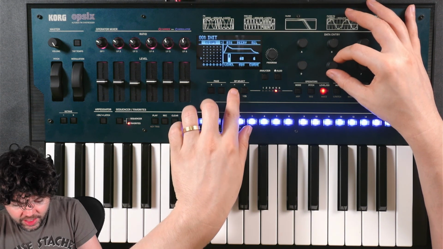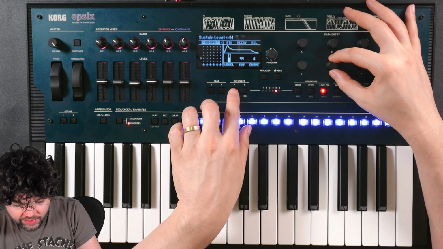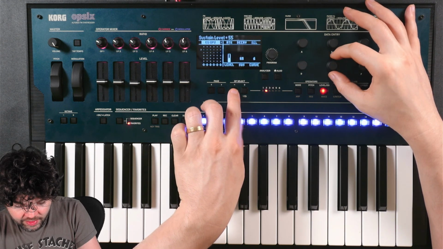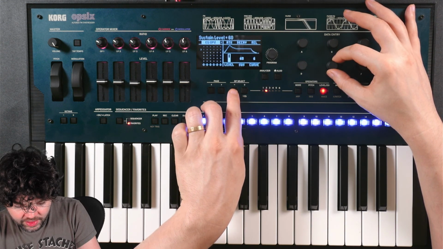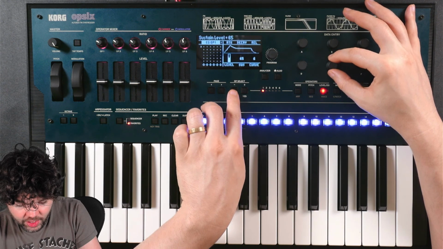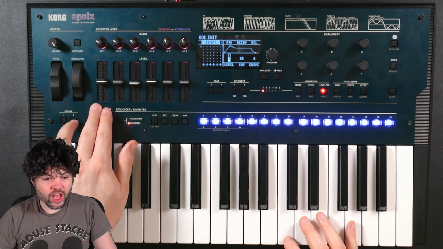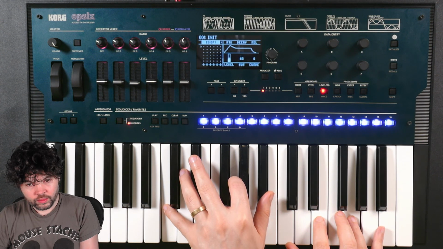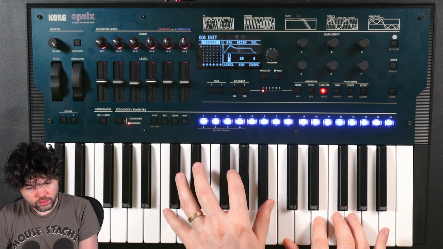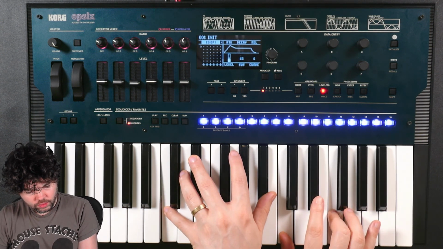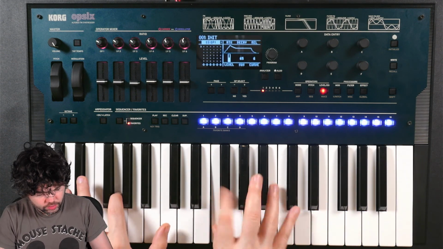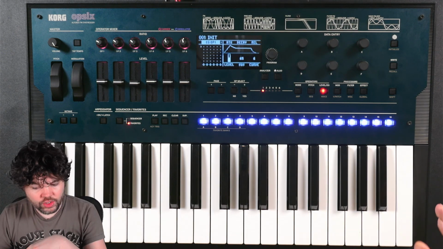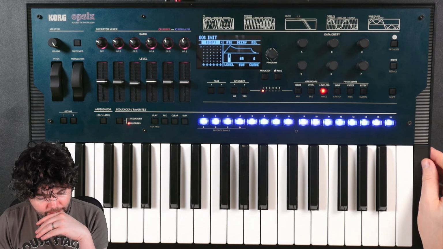So let's say 40, 45, 50, 55, 60, and 65. So the sustain level will be the highest for the lowest pitched operator. Okay, I think that's already sounding reasonable.